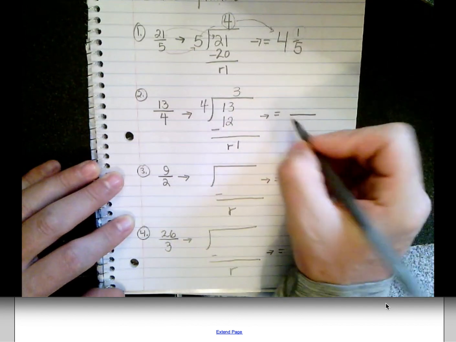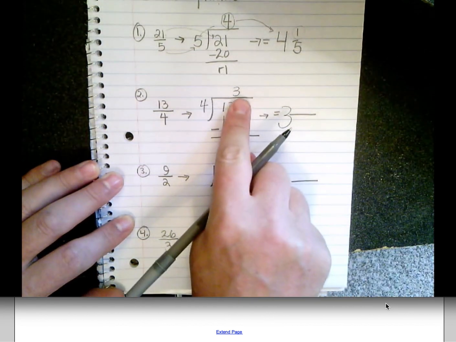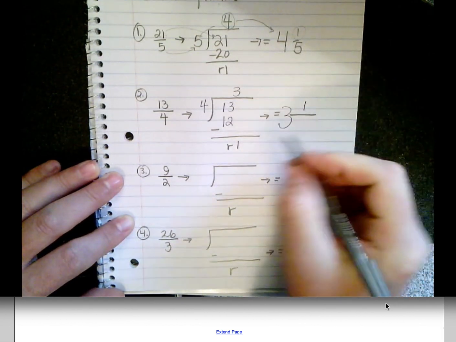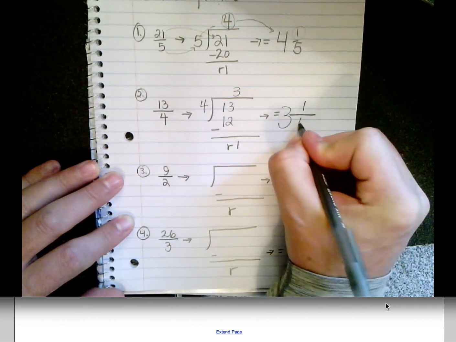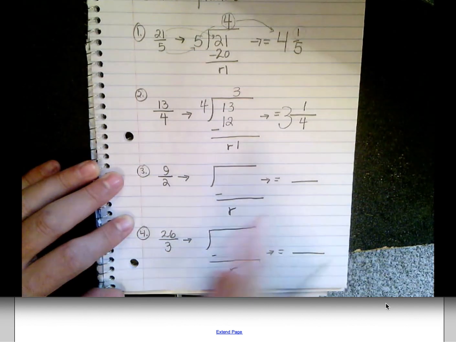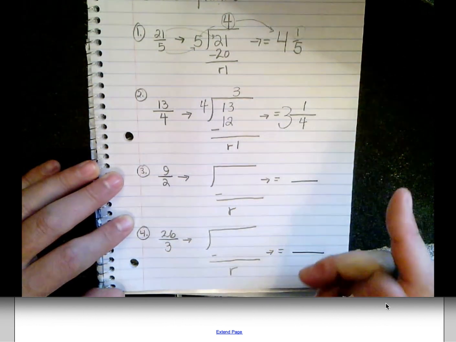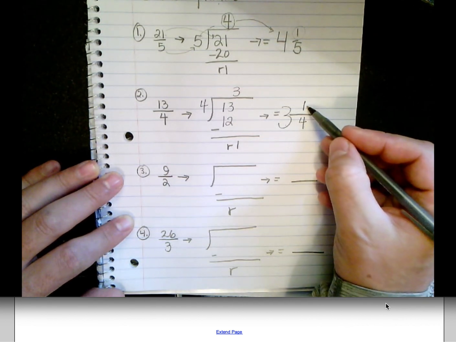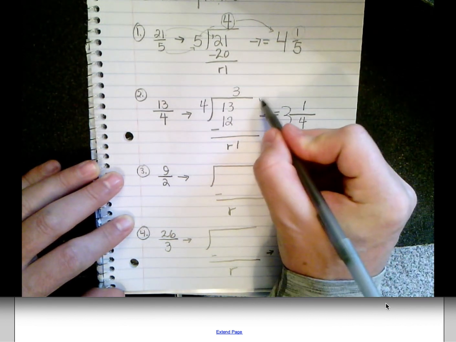So this whole number is a 3. There's going to be 3 wholes. There's 1 left over, it's my numerator, and the denominator stays the same. So 13/4 is equal to 3 and 1/4. And you can multiply it. 3 times 4 is 12, plus the extra 1 is 13, so it checks out.